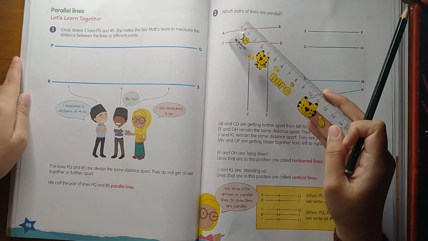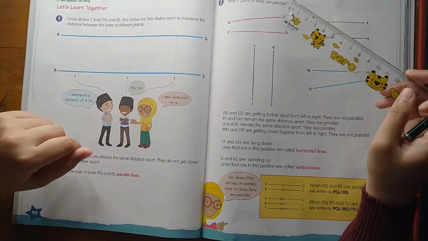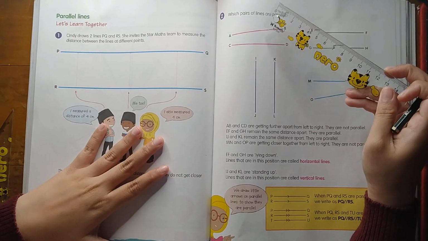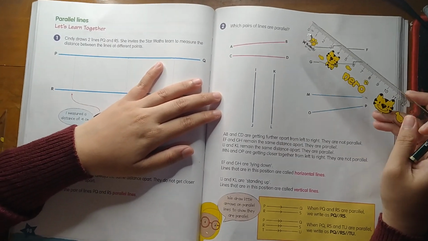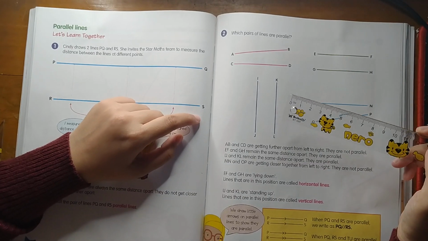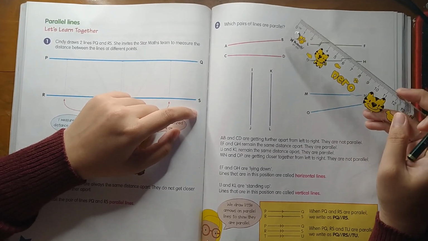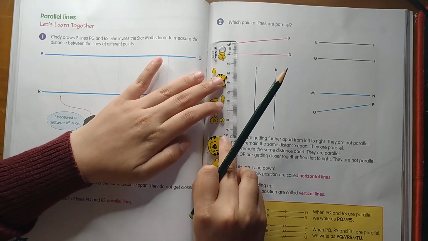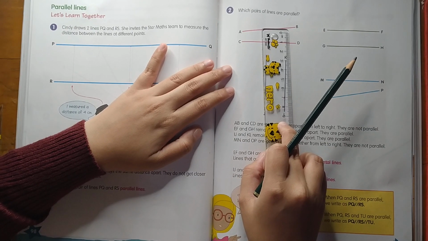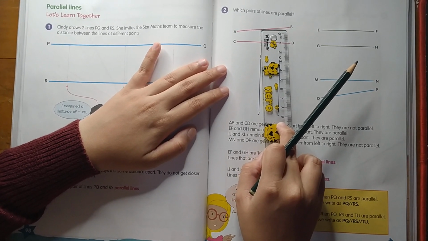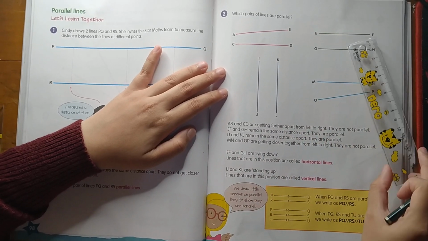Okay, there are many lines here. The first, let's see, lines AB and CD. AB and CD are getting further apart from left to right. Okay, let's see. This is 1 cm, and if we move the ruler, this is more than 1 cm.